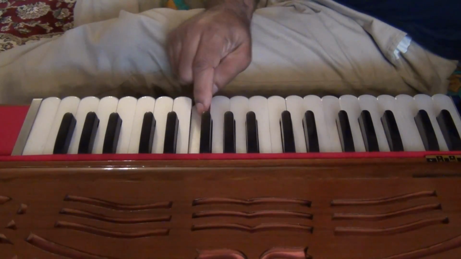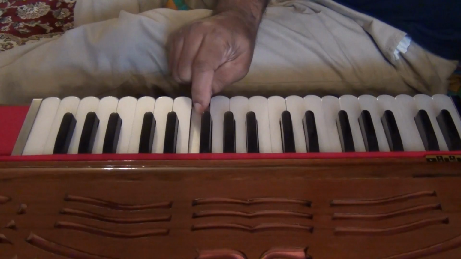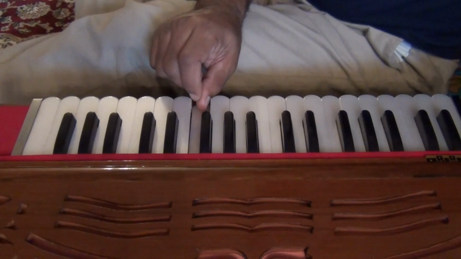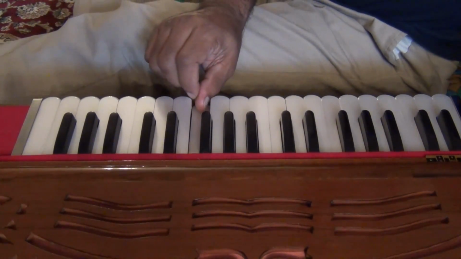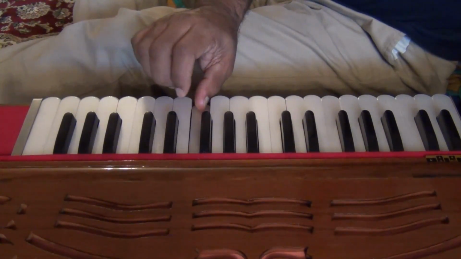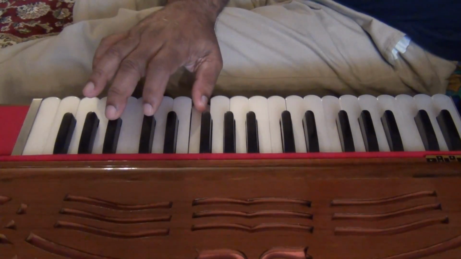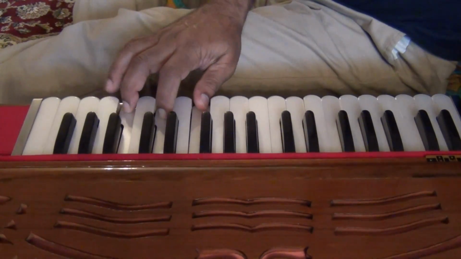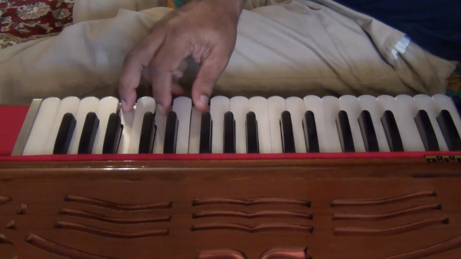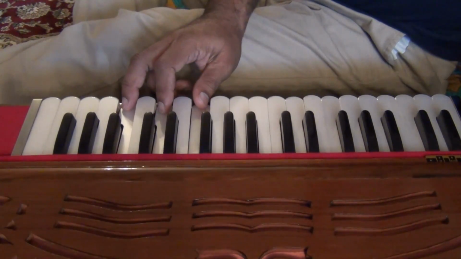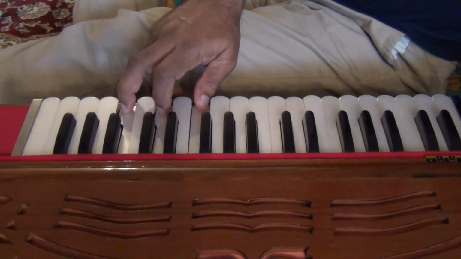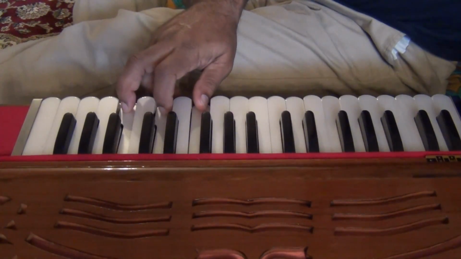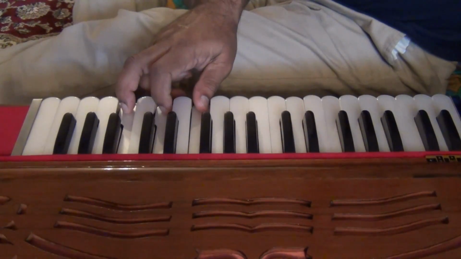Now the 7th note, in Indian music, we normally don't assign a chord to it, but if you really want to know a chord, it would be, that doesn't sound very well. It's actually a B diminished chord, but that doesn't sound very well and it's hardly ever used.